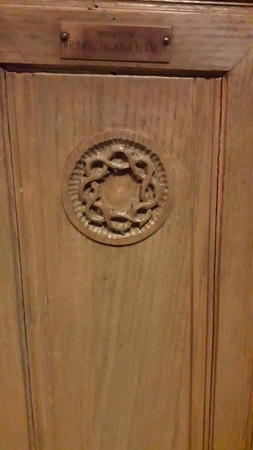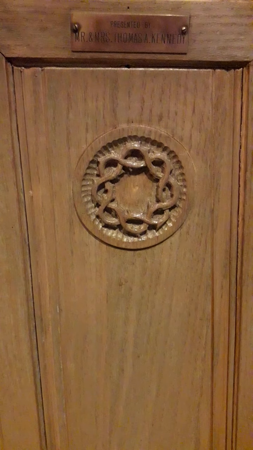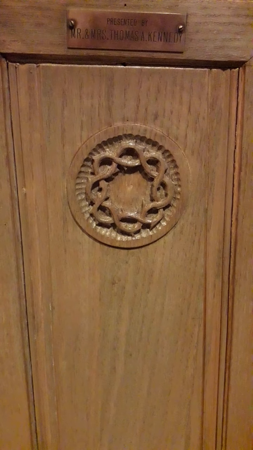Over here, the crown of thorns, and this is associated with Tierce, is the hour that it's called. Of course, when Jesus was mocked by the soldiers and a crown of thorns was placed on his head.